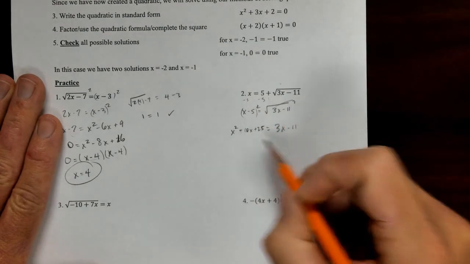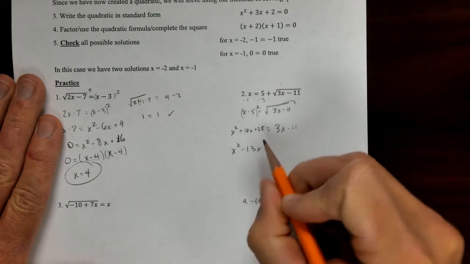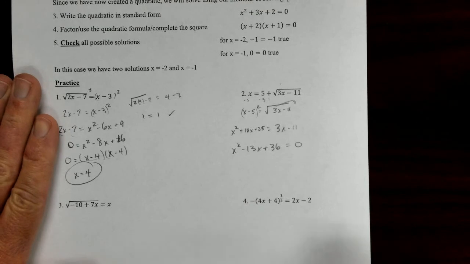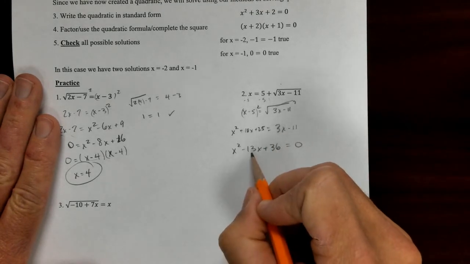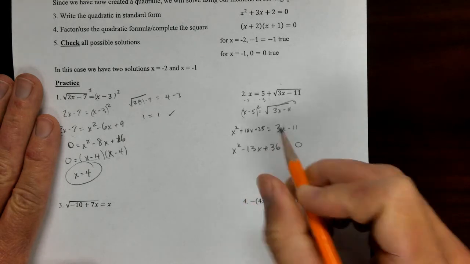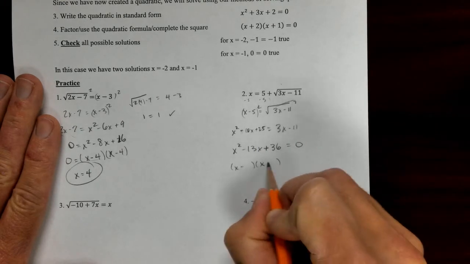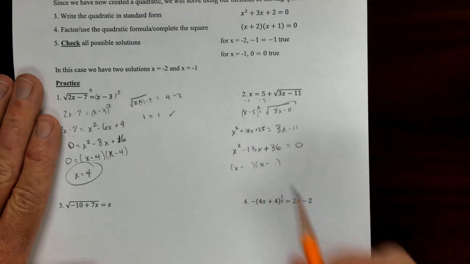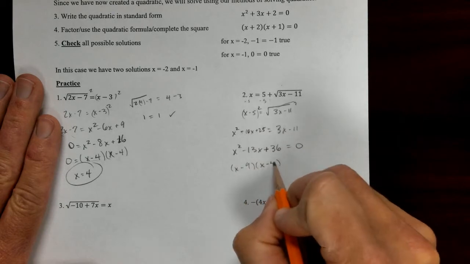Now, I'm going to zero out a side, so we're going to subtract 3x. So I've got x squared minus 13x. We're going to add 11, so plus 36. And that equals 0. Now we're going to look to factor it. So factors that multiply to give me 36, but add to give me 13. I know they're multiplying and adding because this is a positive, so I know that signs have to be the same. Multiply to get a positive, but add to get a negative. There's only one way, and that's 2 negative numbers. The two factors are 9 and 4.